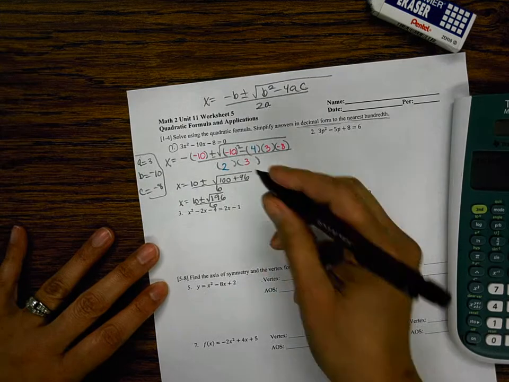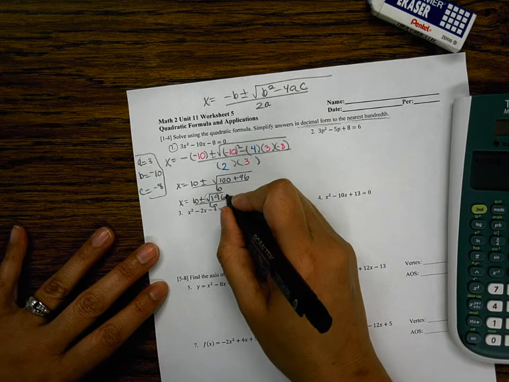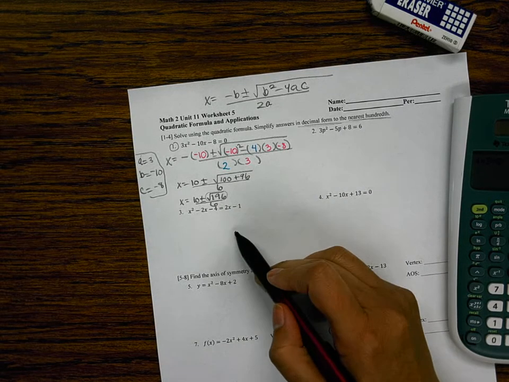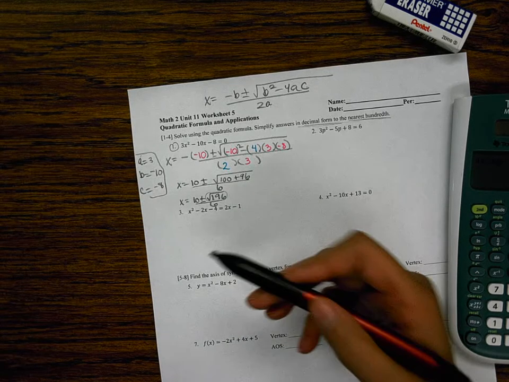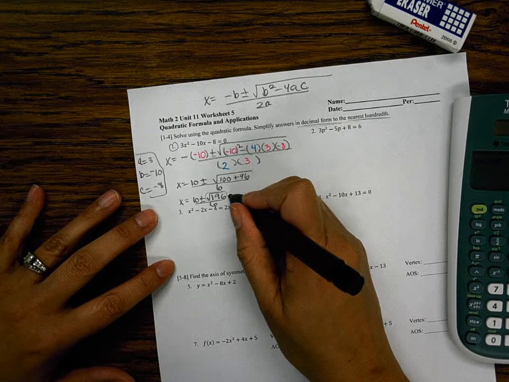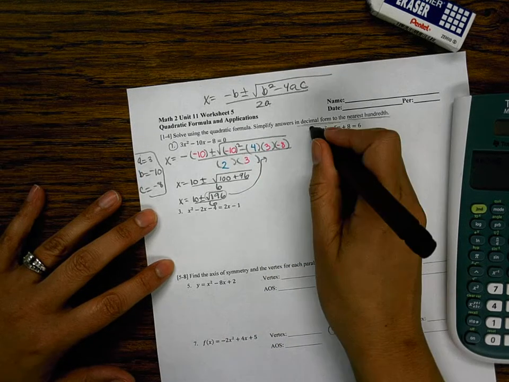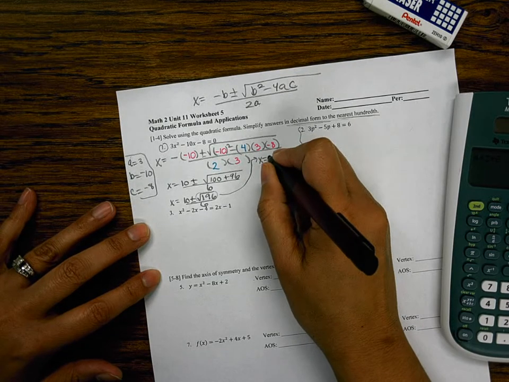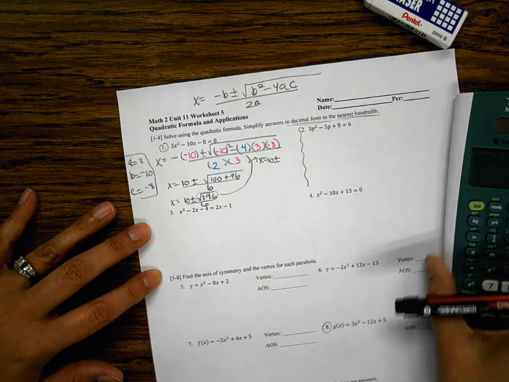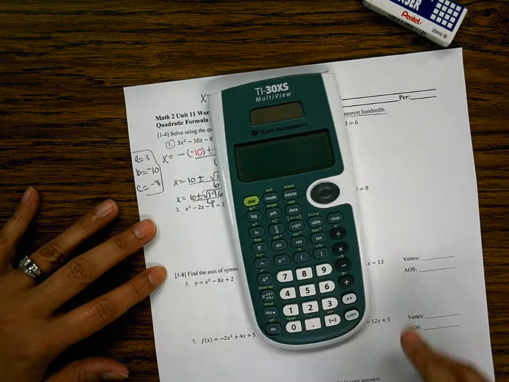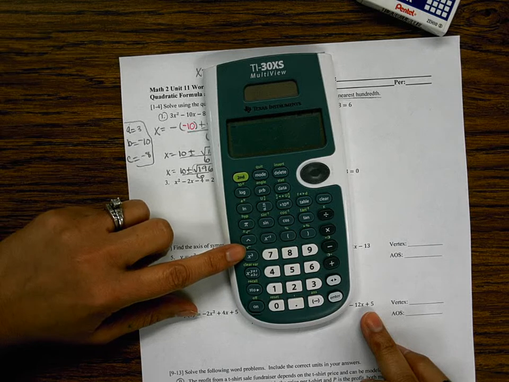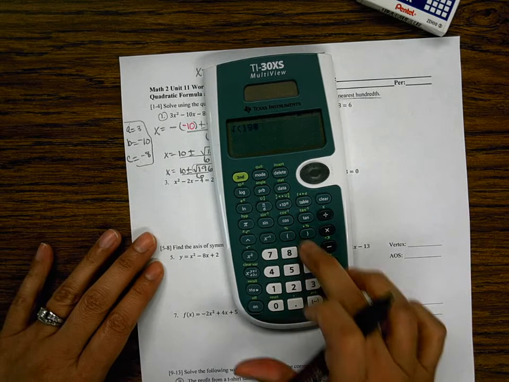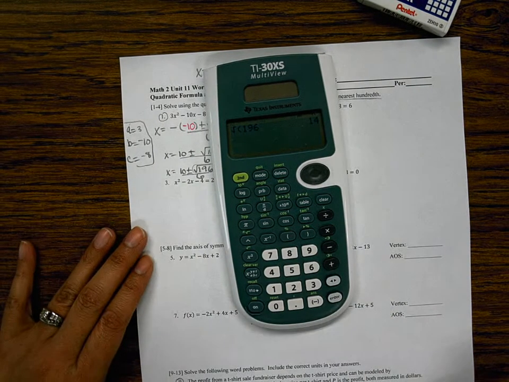Okay, so what I'm going to have to do next is take the square root here. Now typically what I would do at this point is break down the 196, find its pairs, and then reduce. But since this one said round it to the nearest hundredths, I'm going to plug this in my calculator and get an answer. Okay, x equals 10 plus or minus square root of 196. How do you plug that in your calculator? My square root key is right there above my x squared, so I hit second square root and then 196, and that is 14.